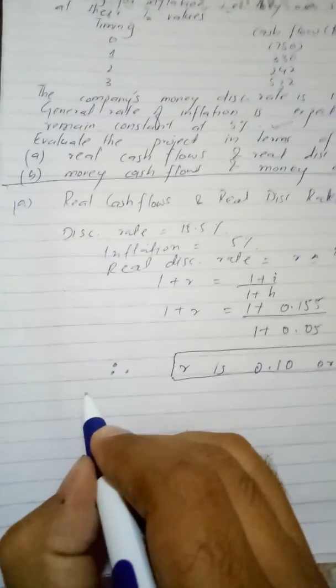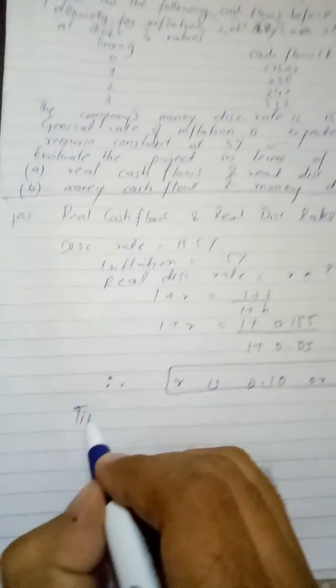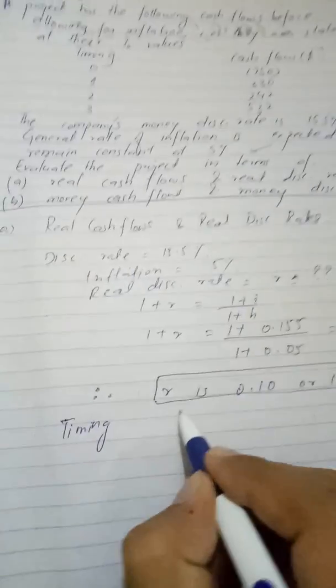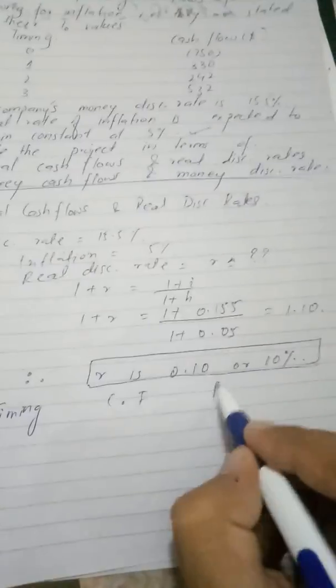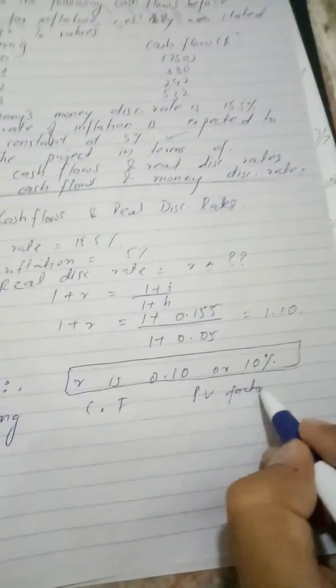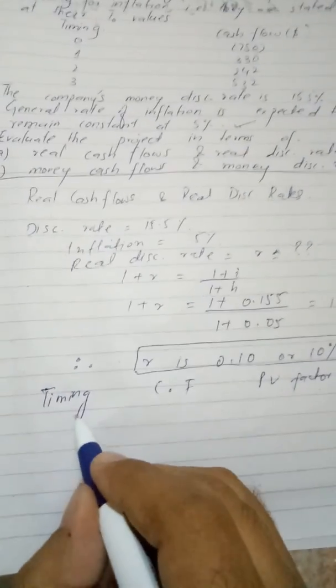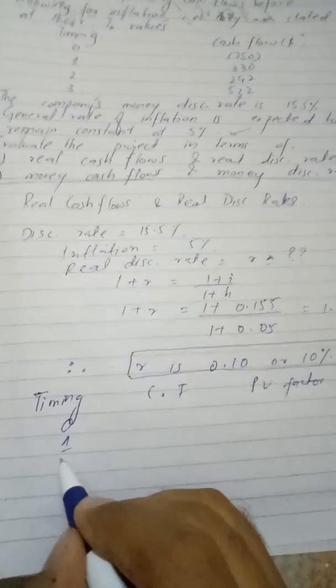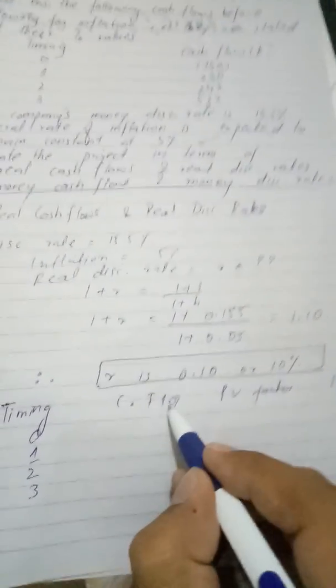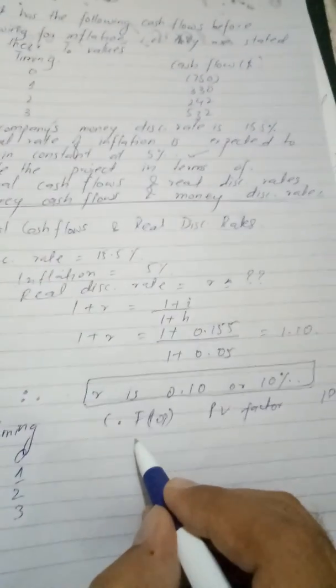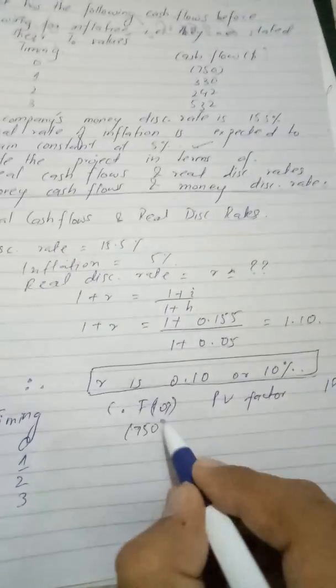So that would be 1.000, 0.909, 0.826, 0.761. That would be 750, 300, 200, and 400, and that would be 150 NPV.